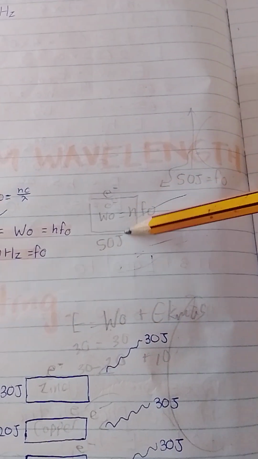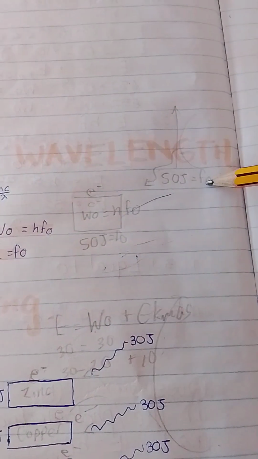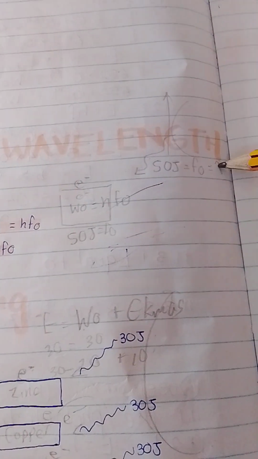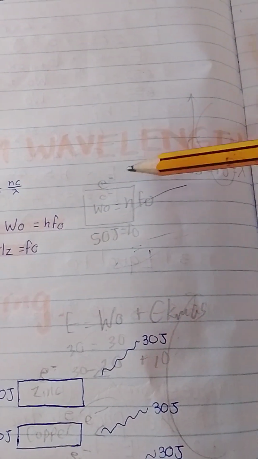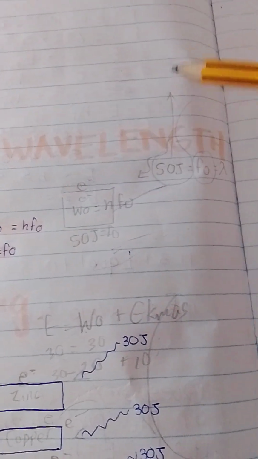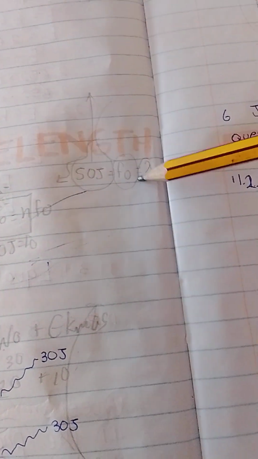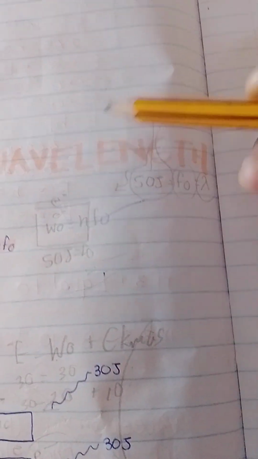And then it's going to be equal to the threshold frequency. That threshold frequency comes with a wavelength. This is the minimum frequency necessary to emit the electron. This is the minimum amount of energy necessary to emit the electron. This is the maximum wavelength needed to emit the electron.